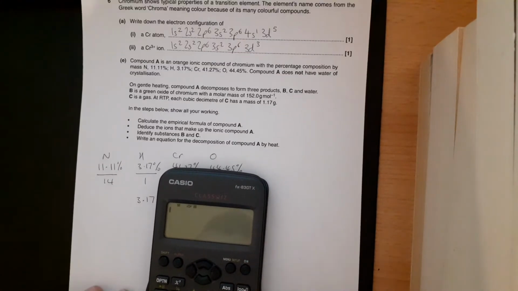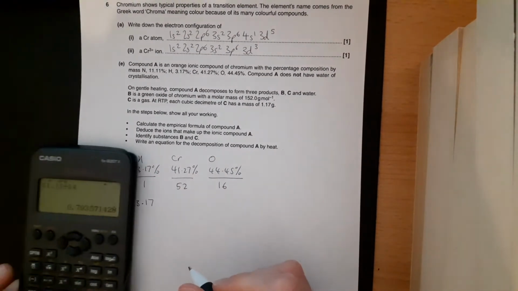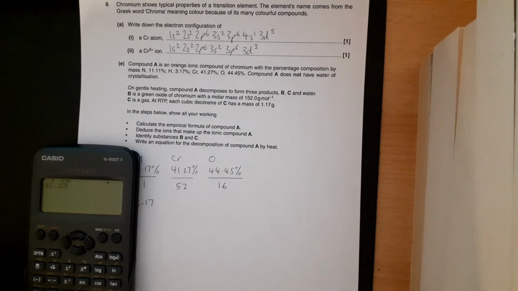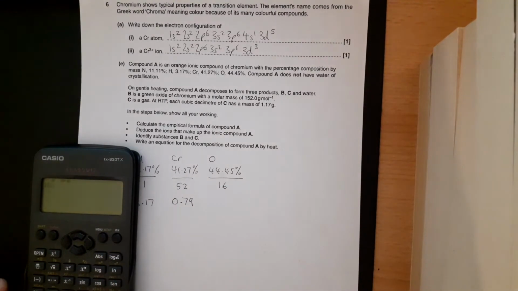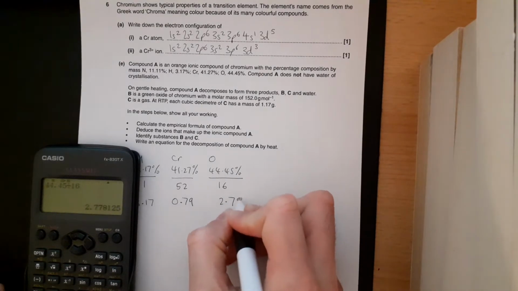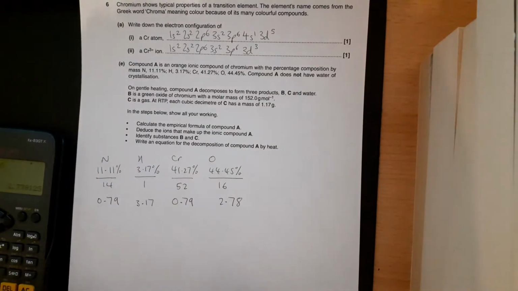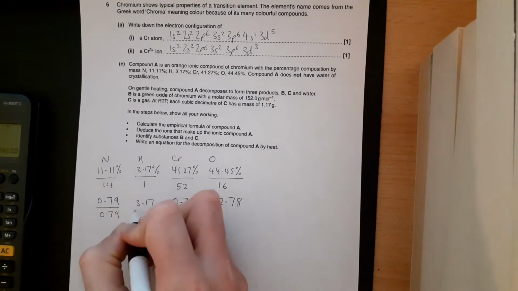So, 11.11 divided by 14, let's call that 0.79. 41.27 divided by 52 is 0.79, so that's nice. 44.45 divided by 16 is 2.78. Then we're going to divide by the smallest one, so we divide these all by 0.79.